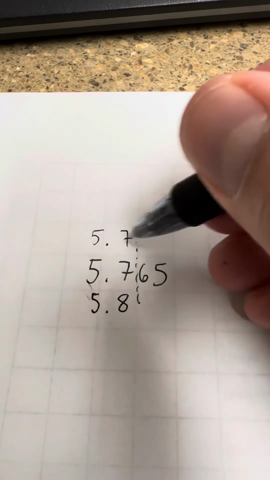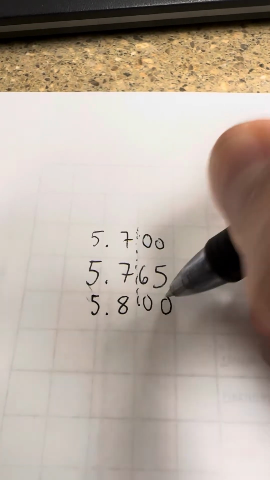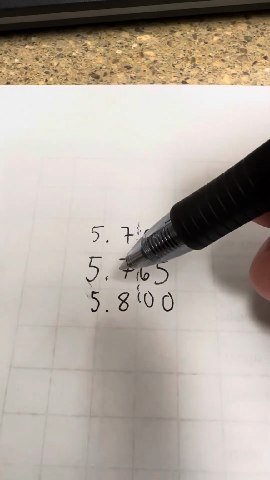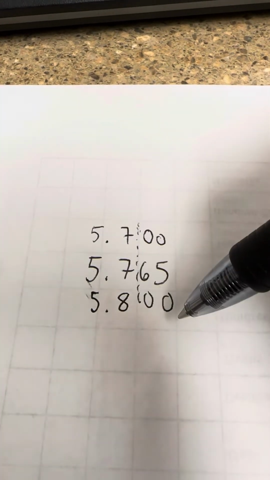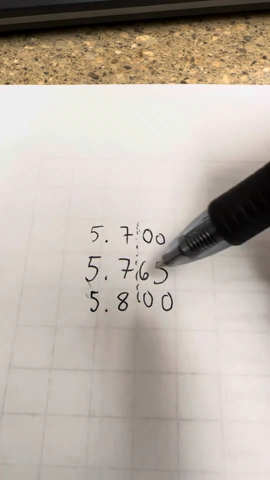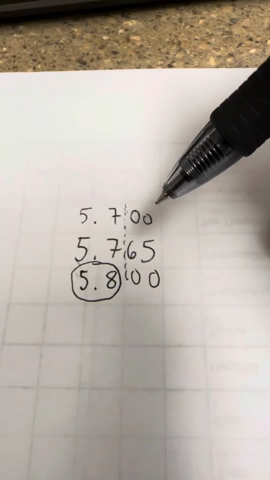And now, to make this number the same length as the other one, I'm just going to add some zeros here. And all you're going to do is ask yourself, is the number 765 closer to 700 or is it closer to 800? And I could clearly see that 765 is closer to 800. Therefore, my answer for this would be 5.8. That's where I would round to when it comes to the nearest tenth.